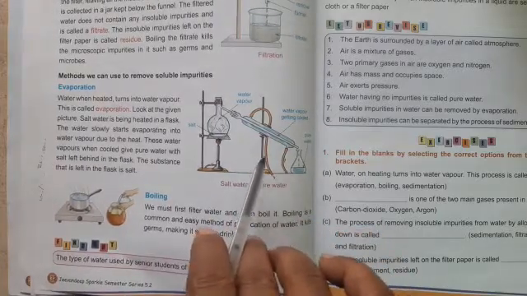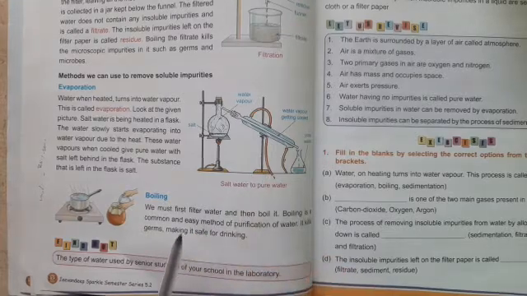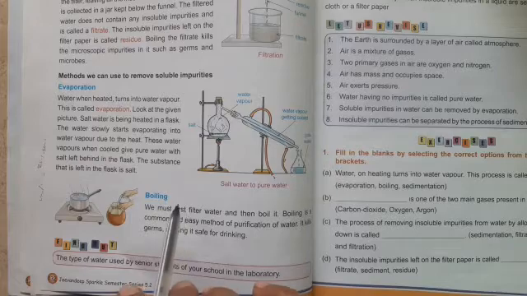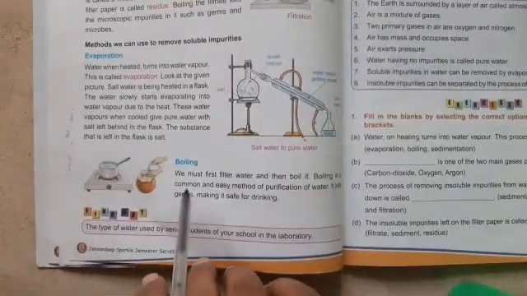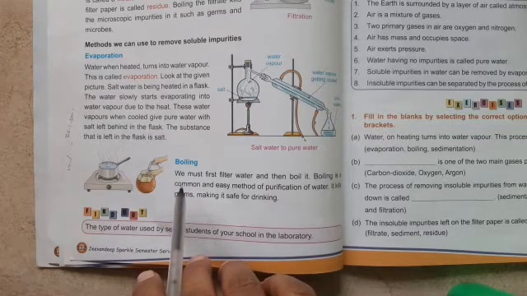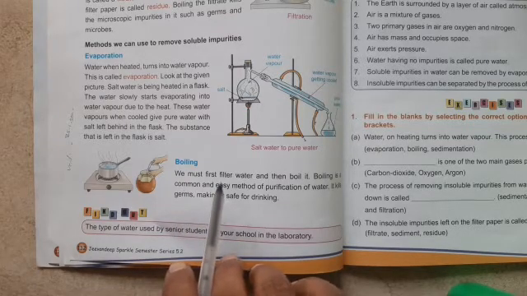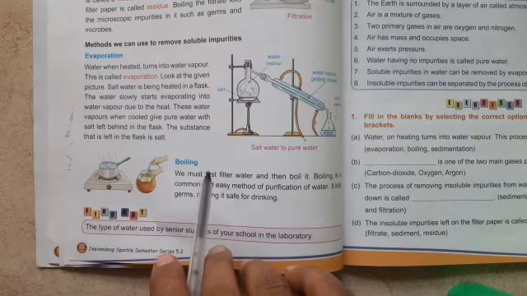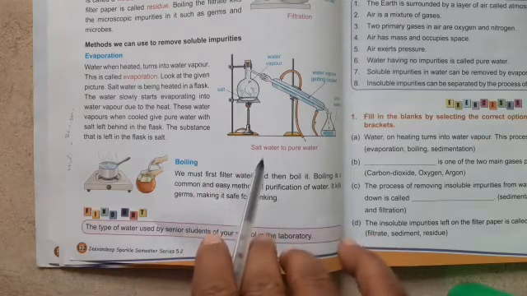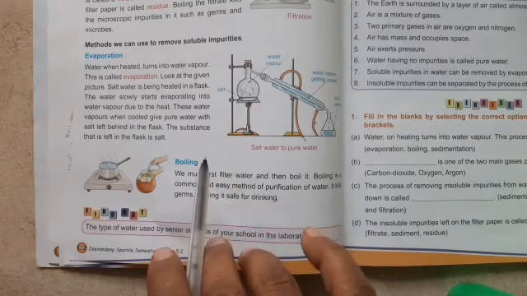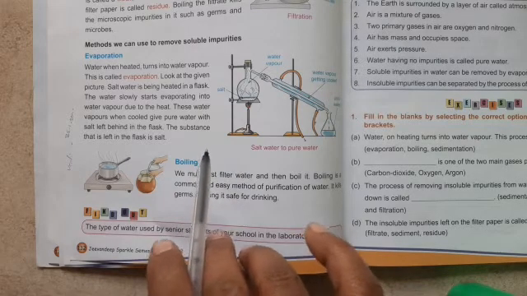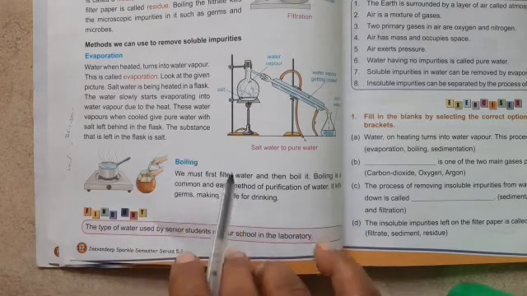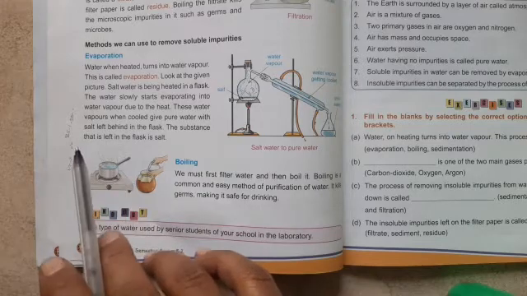Okay? Now see boiling. Another method we can use to remove soluble impurities is boiling. Boiling is a process of heating a liquid to turn it into vapor.